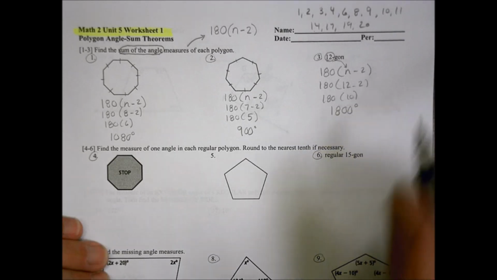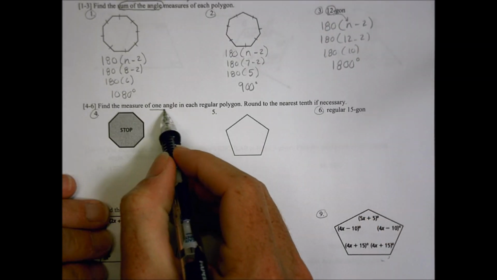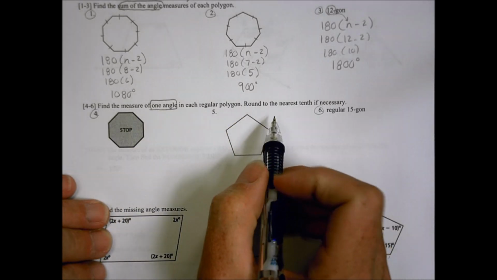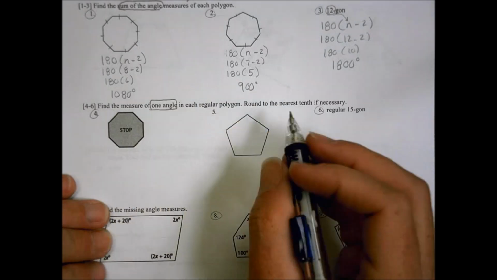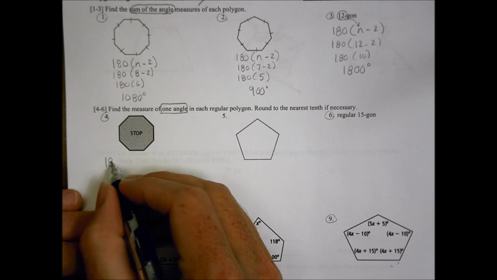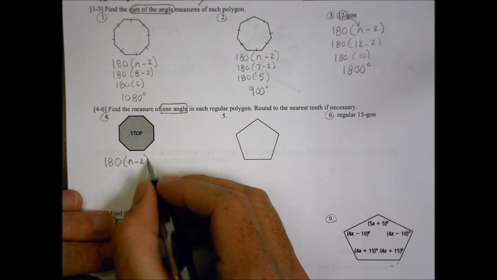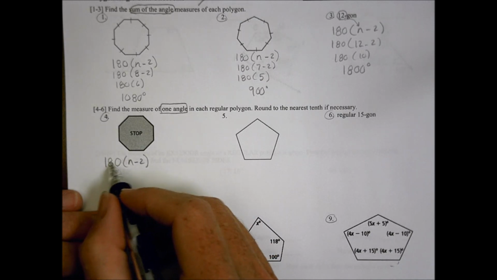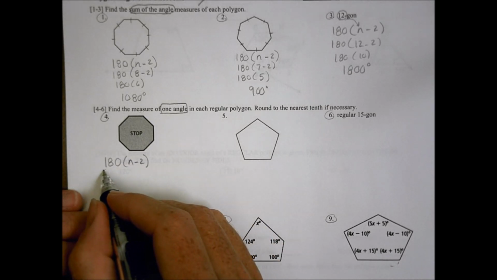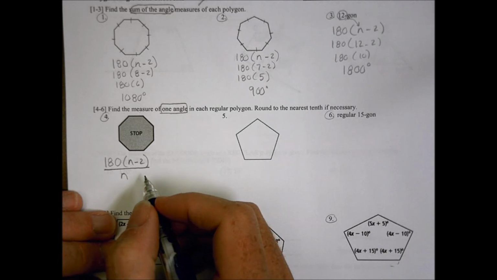All right, moving down to number 4. Number 4 says find the measure of one angle in each regular polygon and round to the nearest tenth if necessary. Okay, so before, what we did right up above is we took our formula to find the interior angle sum, 180 times n minus 2. So this gives me the sum of the interior angles there. If I want just one of those angles on the inside, then I'm going to need to divide the sum by the number of sides that I have.